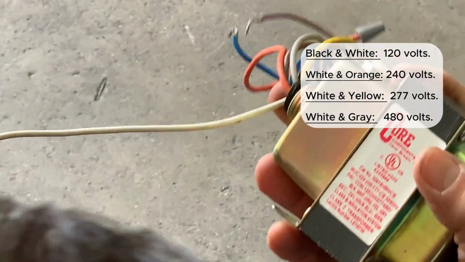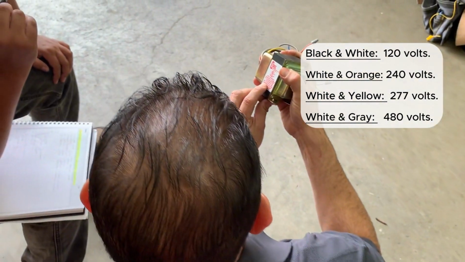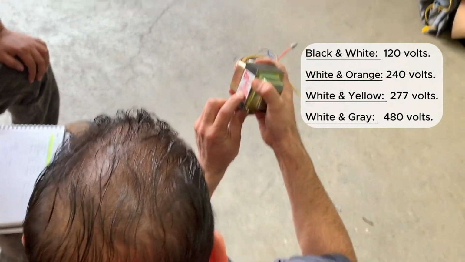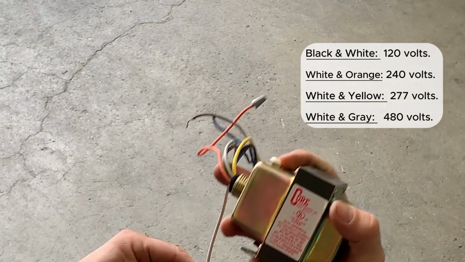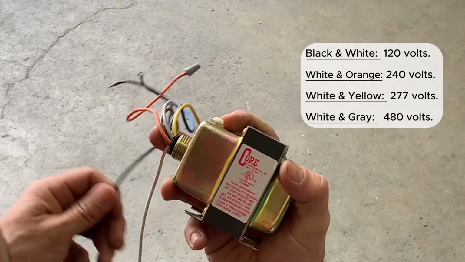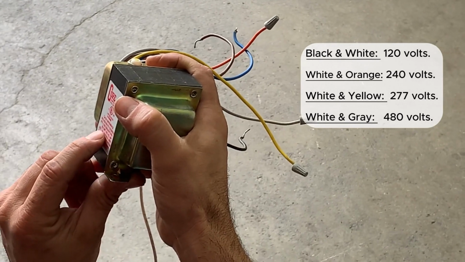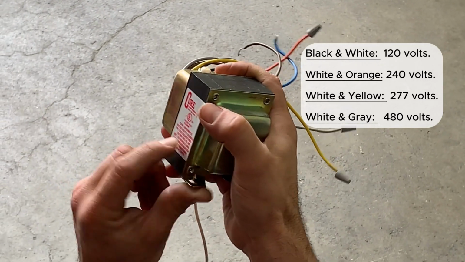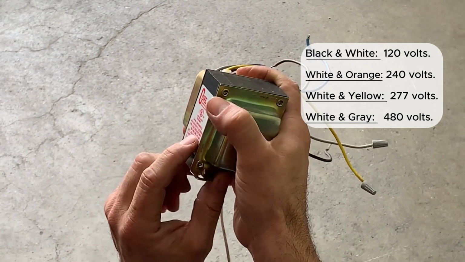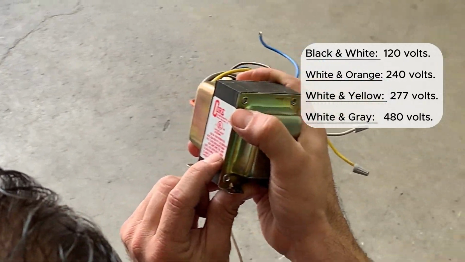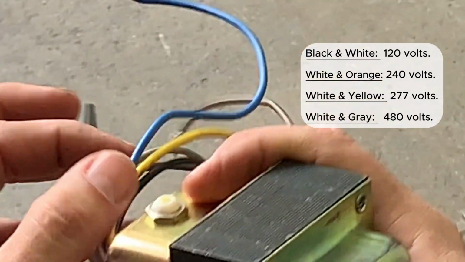This is always going to be your first primary, your most important. It always starts with the white one. If you're going to use 120, then you power the white one and the black one. If you're going to use 240, you use the white one and the orange. If it has 277, you use the white one and the yellow one.